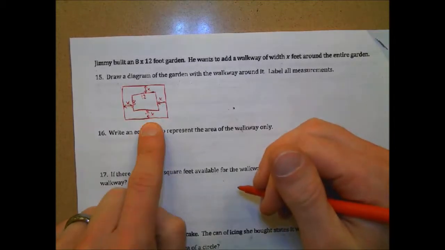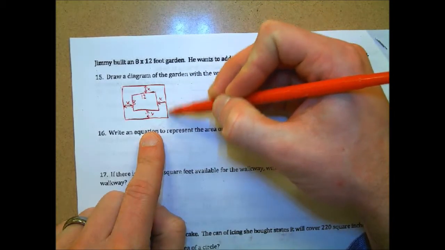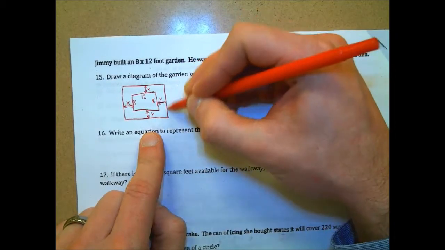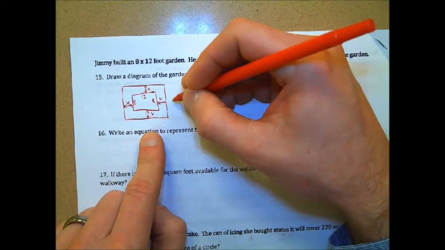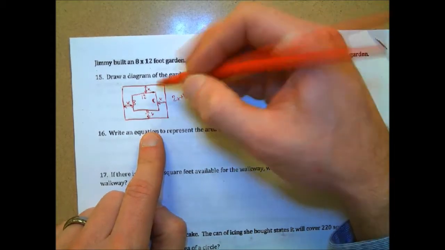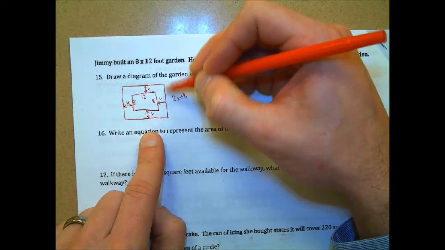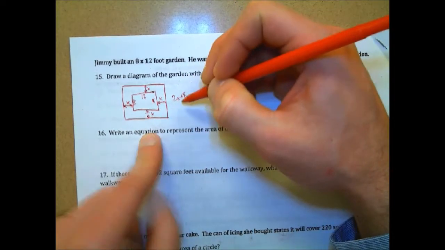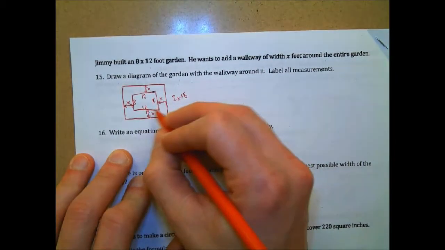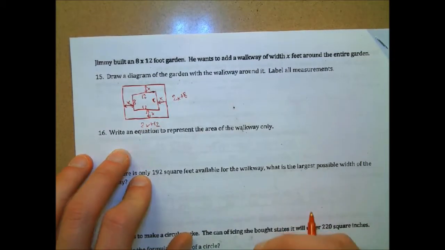So, what is the measure of this side right here? From here to here is 8. What's this going to be? 2x plus 8. If this is 8, and I go x this way and x this way, then it's going to be 2x plus 8, or 8 plus 2x, however you like to say it. And then here, the distance from here to here is 12, but then I'm going to add an x and add an x. 2x plus 12. Very good. We labeled all the measurements.